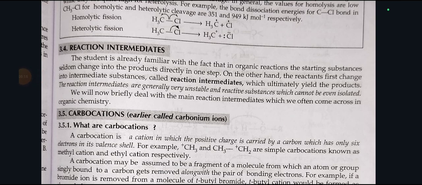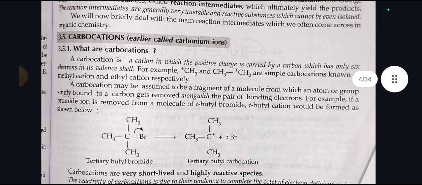3.4 Reaction intermediates. The student is already familiar with the fact that in organic reactions, the starting substances seldom change into the product directly in one step. On the other hand, the reactants first change into intermediate substances called reaction intermediates, which ultimately yield the product. The reaction intermediates are generally very unstable and reactive substances which cannot even be isolated. But we will now briefly deal with the main reaction intermediates which we often come across in organic chemistry.